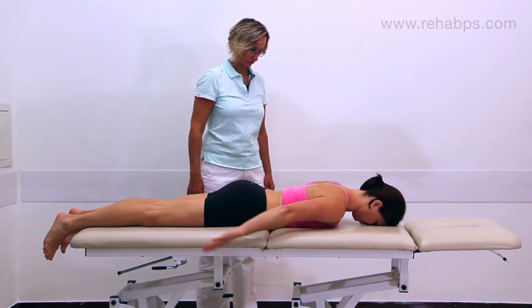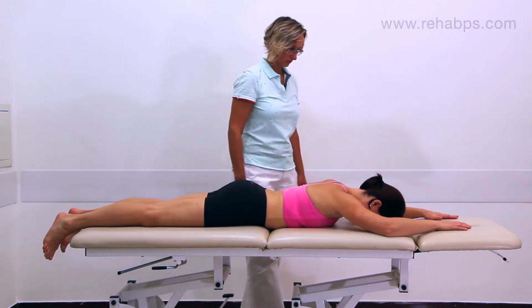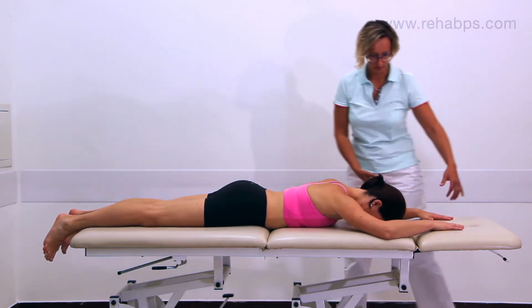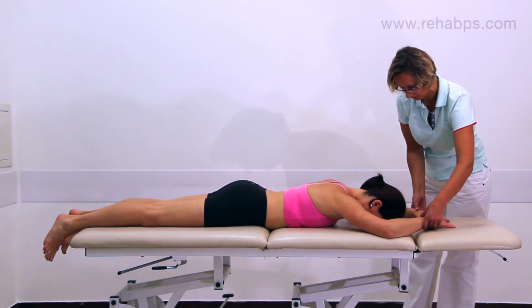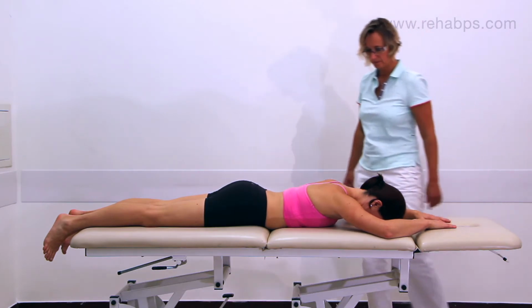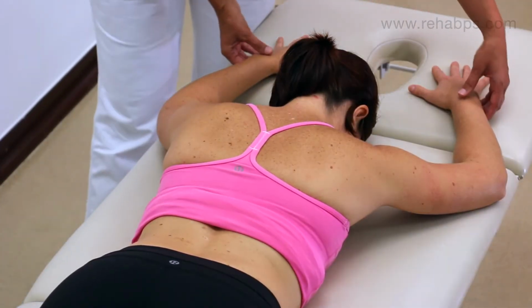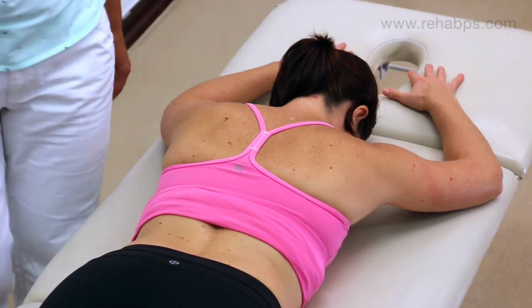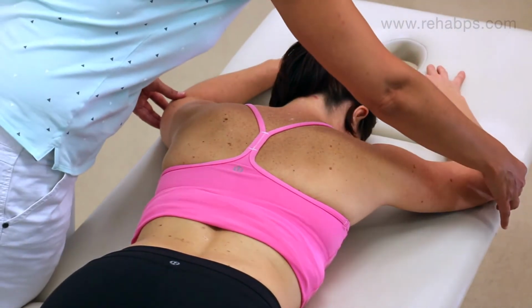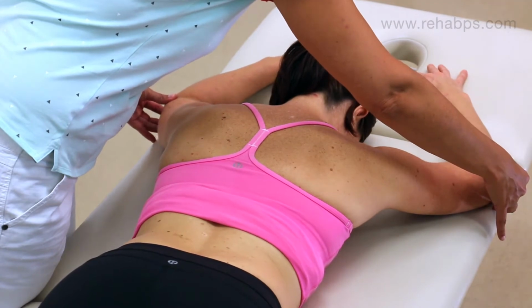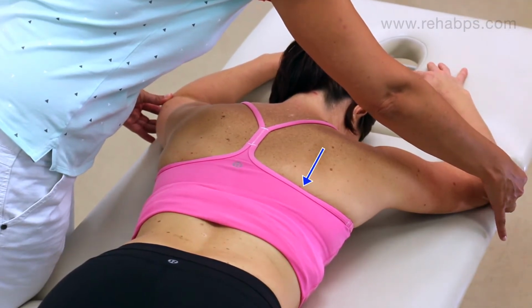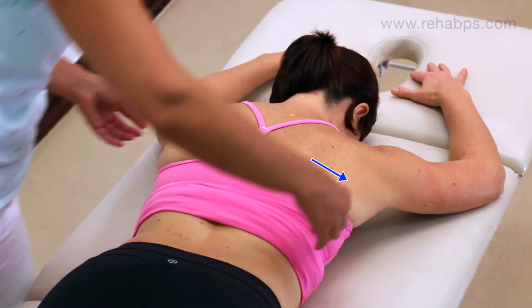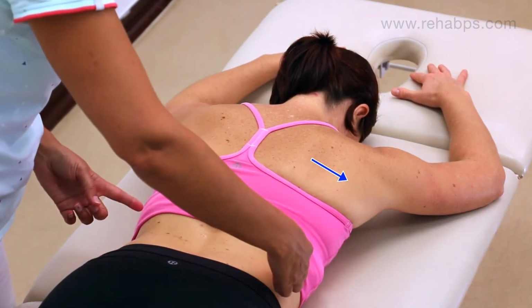The therapist instructs the patient as follows. First, move your arms up onto the table so that the elbows are in contact with the table, they are slightly bent, and the wrists are in line with the shoulders. Second, press the elbows into the table medially and caudally towards the belly button. The shoulder blades will begin to move caudally and slightly into abduction, therefore into a neutral position.